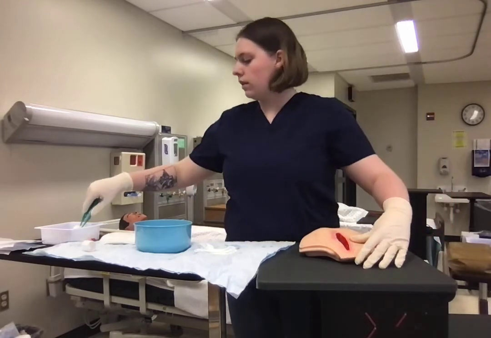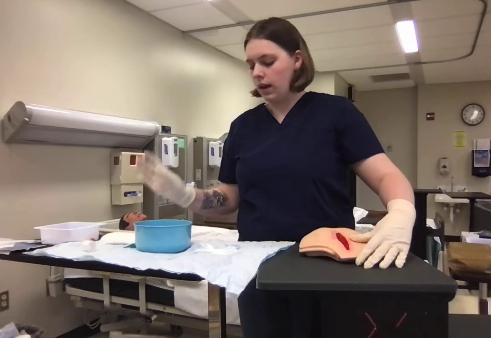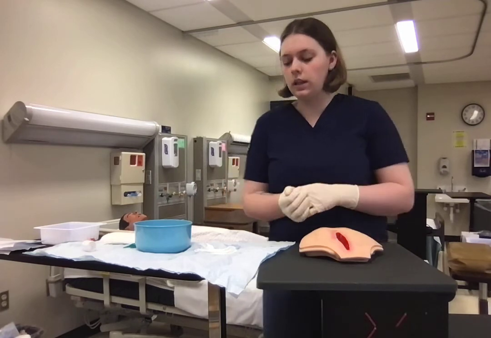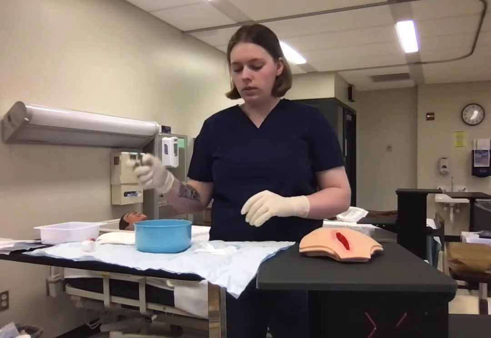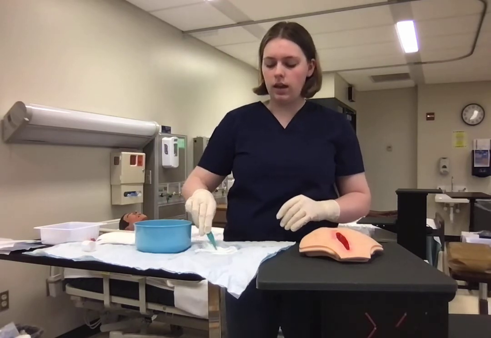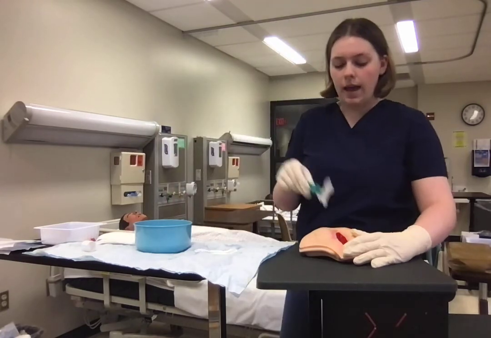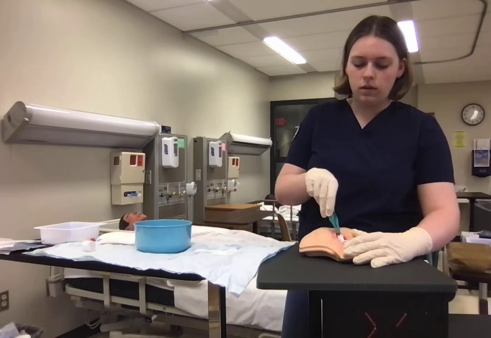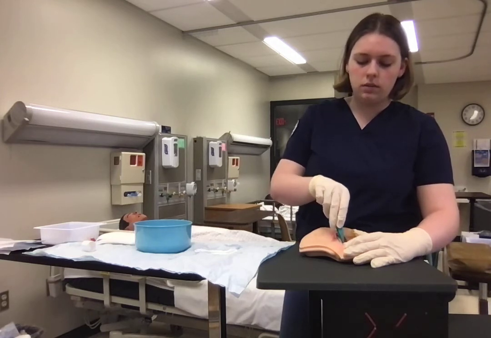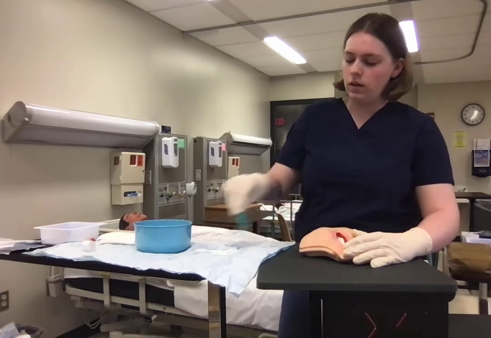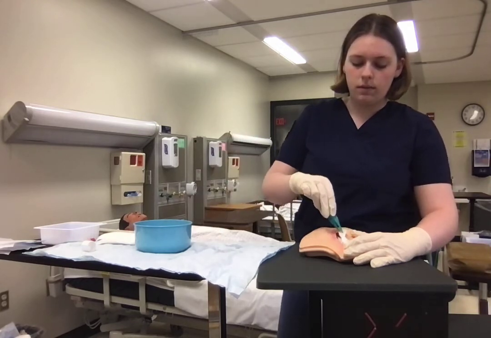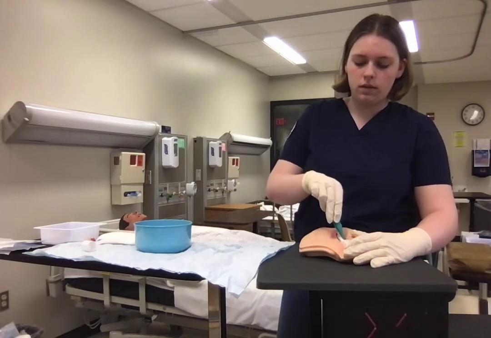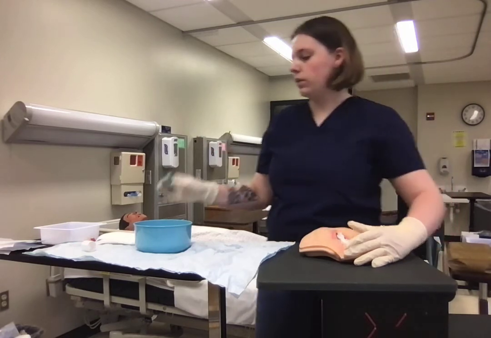Alright. And then at this point, the wound has been cleaned and I would pat it dry with another piece of gauze. And I'm going to take my clean hand and place the packing into the wound. Gently press it down so that it fits into the wound. And then my second piece of gauze on top. Alright, and that wound is now packed.